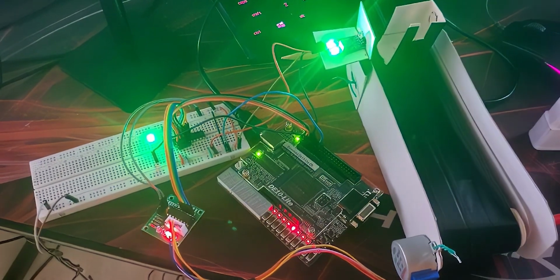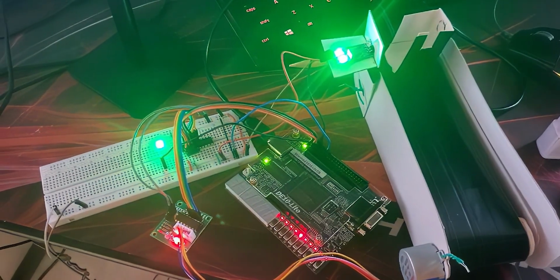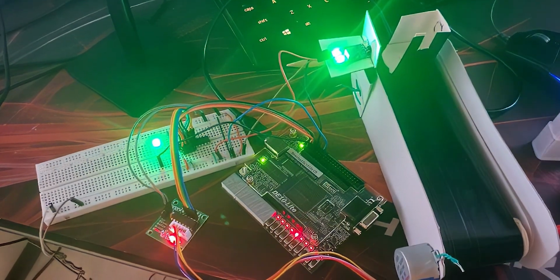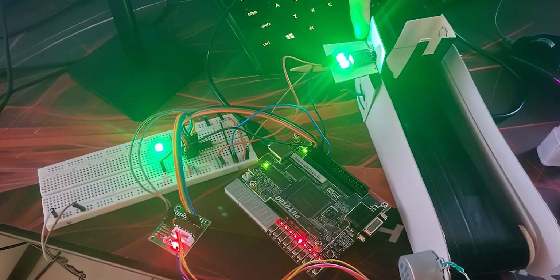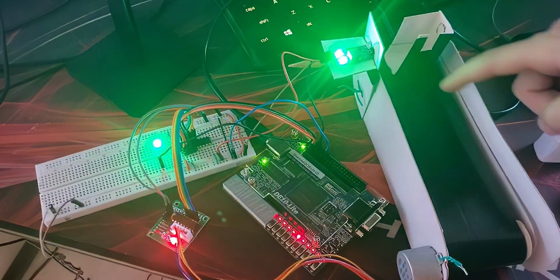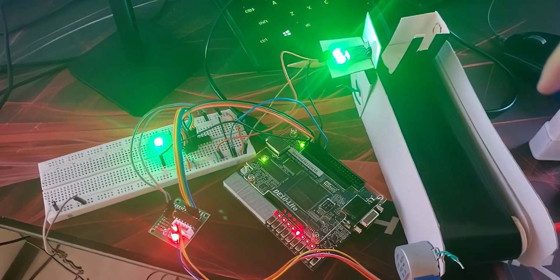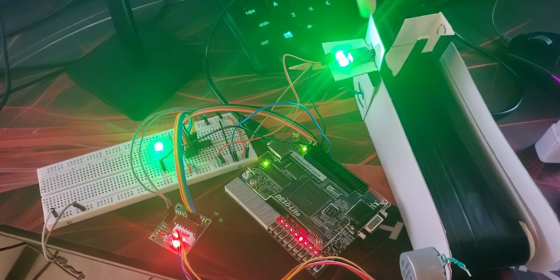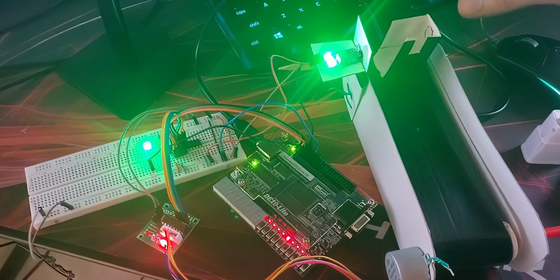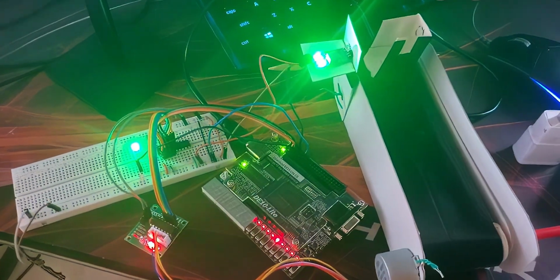Hello, welcome back. Now we are doing a step motor with a sensor FC51. So this is the sensor over here. This is the step motor connected to a band to transport an object, and when the sensor detects the object, it will stop. So if the sensor doesn't detect anything, it will let it pass.